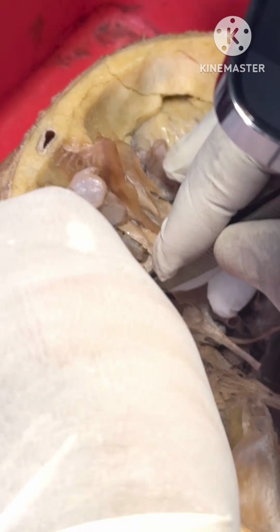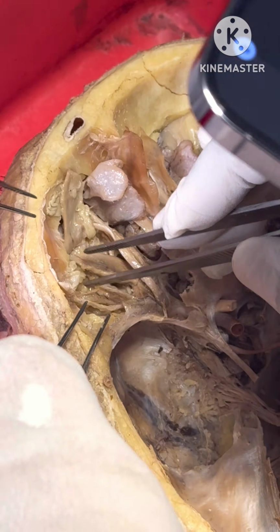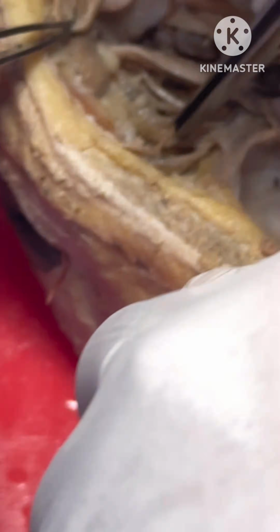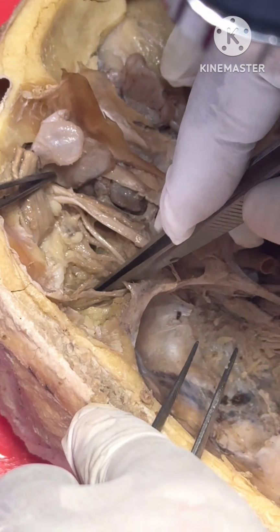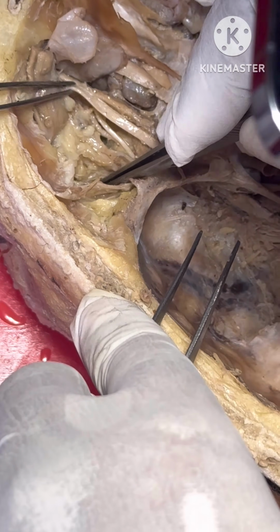This lateral rectus nerve, we made a formula in class, LR6 SO4 all 3. LR6: lateral rectus will be supplied by the abducens nerve, which you can see right here. See, this is the abducens nerve.